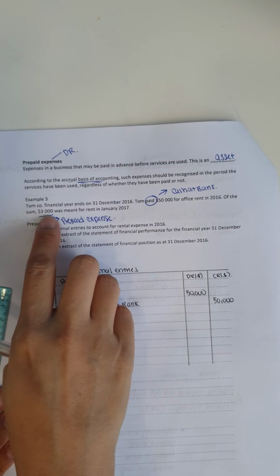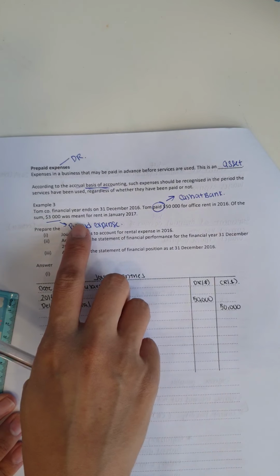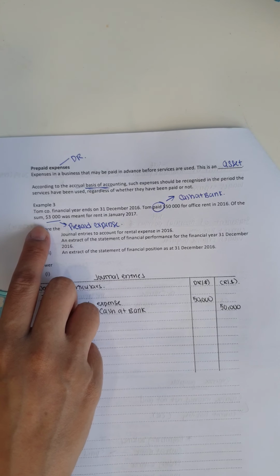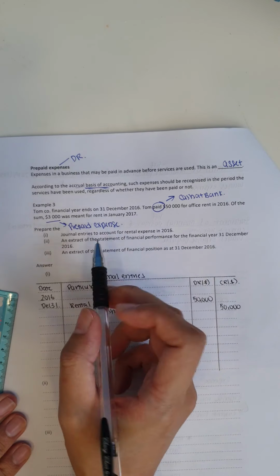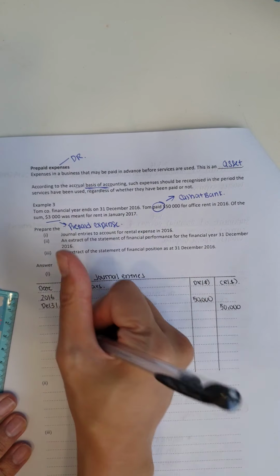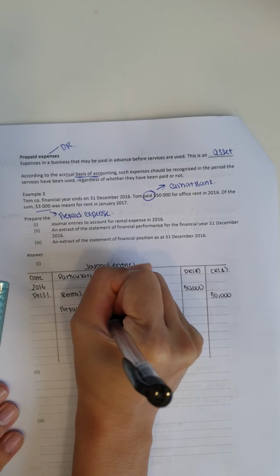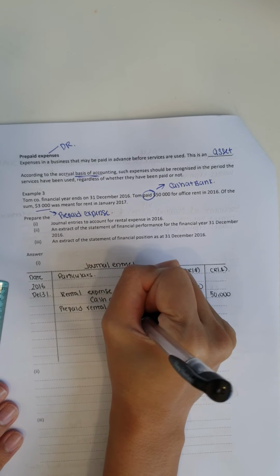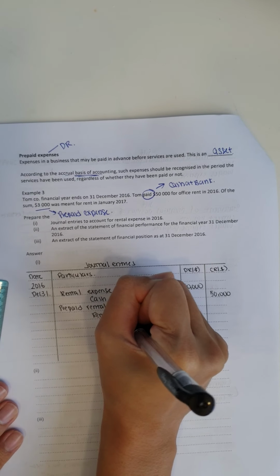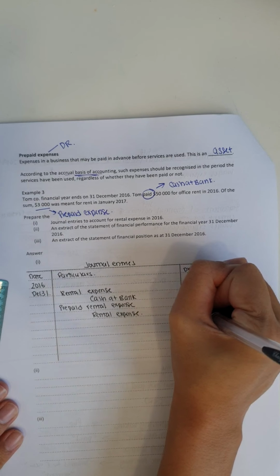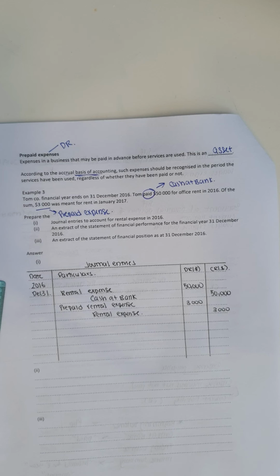Of the sum, 3,000 was meant for rent in January. This is my prepaid. At the end of the year, I still have 3,000 that I paid extra. So this is my ending balance, and ending balance I just put in accordingly. This is a debit, so I debit prepaid rental expense, and credit rental expense, $3,000.